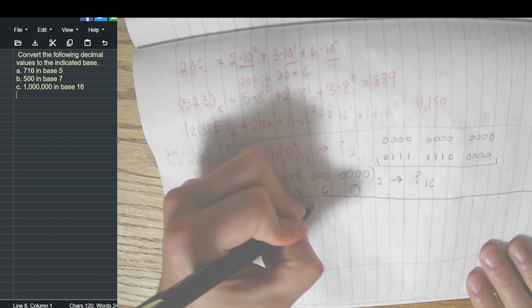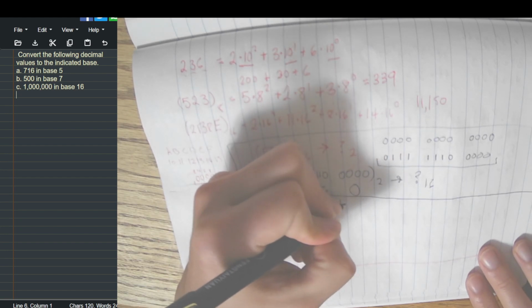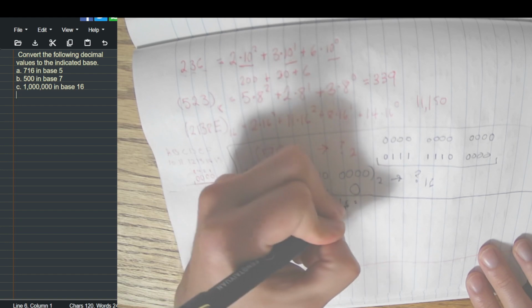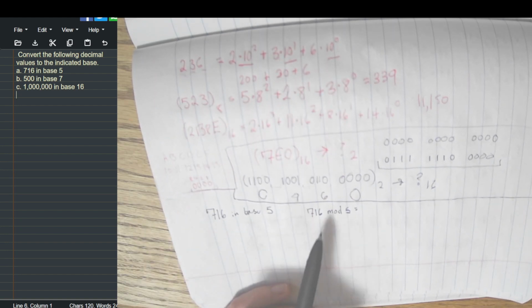Let's do 716 mod 5. 700 is a multiple of 5. 15 is a multiple of 5. So my remainder is going to be 1 here.